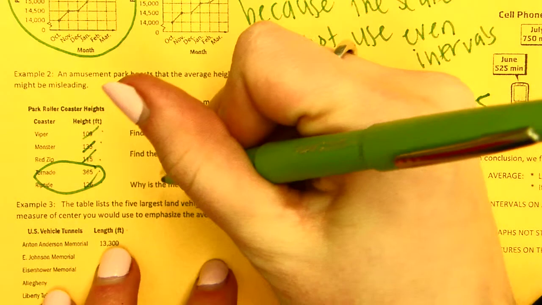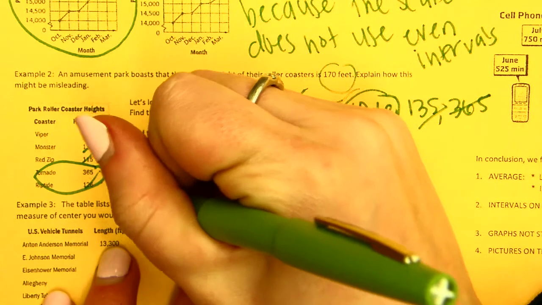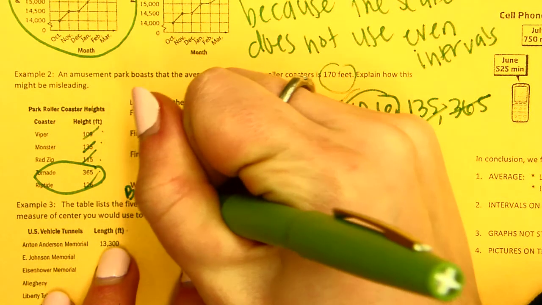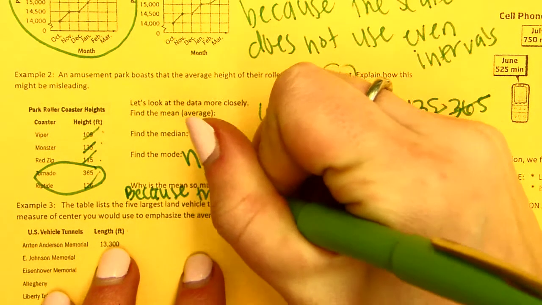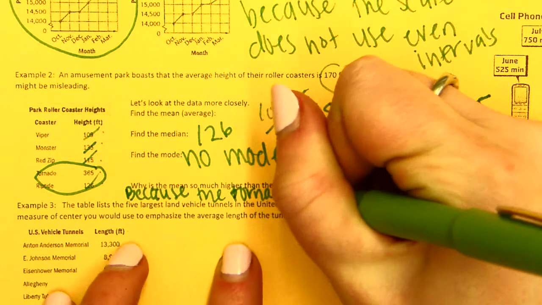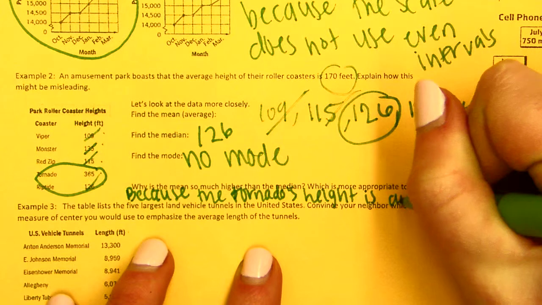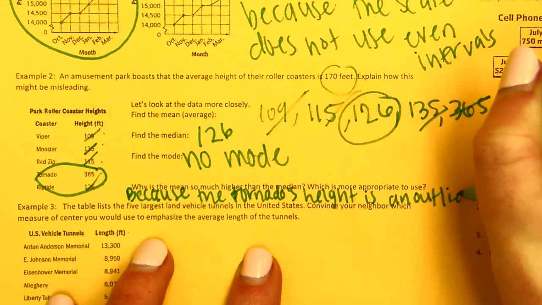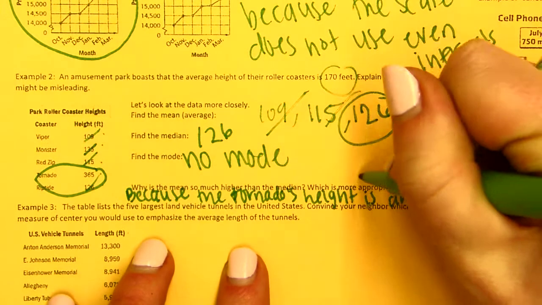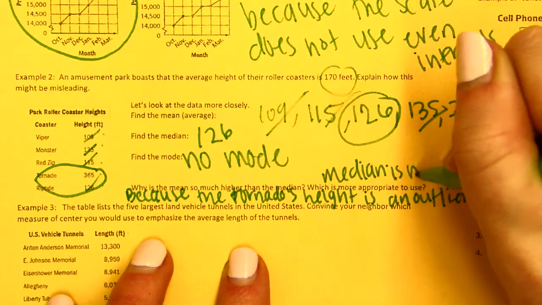So why is the mean so much higher than the median? And that's because the tornado's height is an outlier. So which one is more appropriate to use? The median is more appropriate, and it better represents our data.